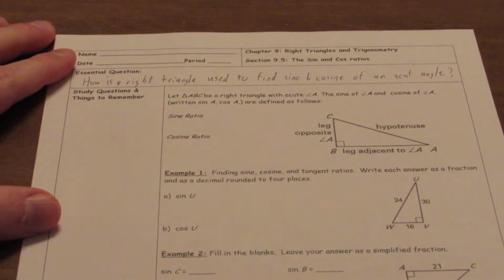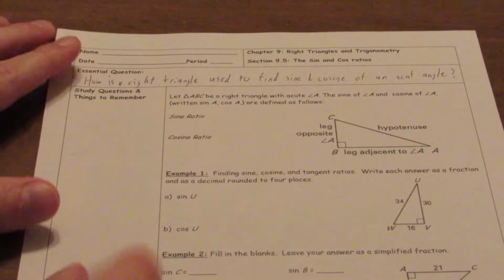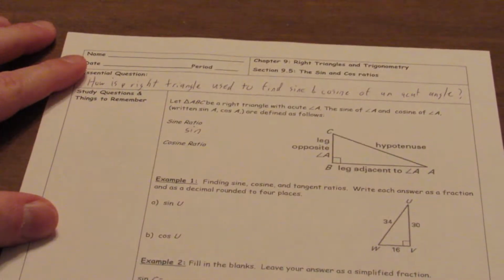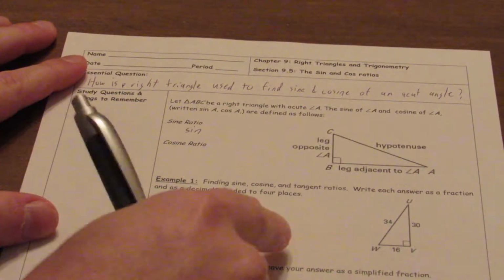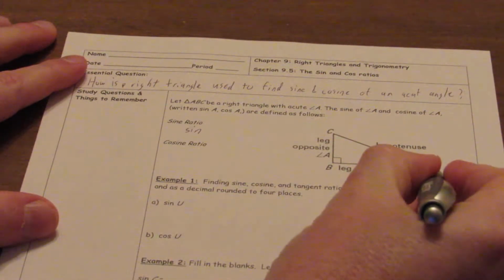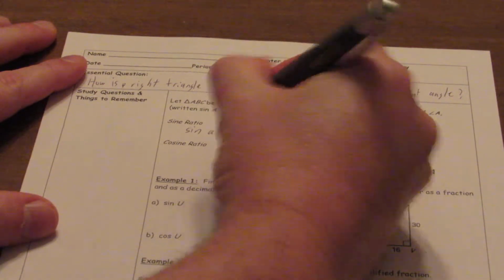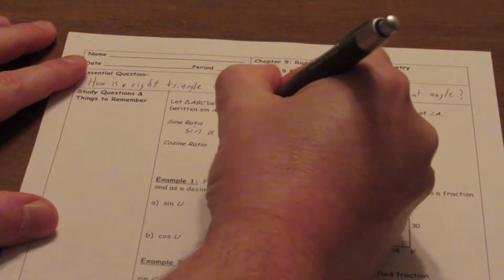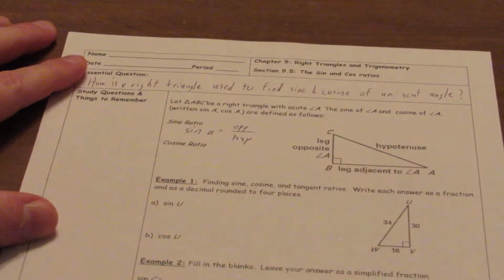So your sine ratio, we abbreviate that SIN. If we compare this to A, the sine of A is the opposite leg over the hypotenuse.